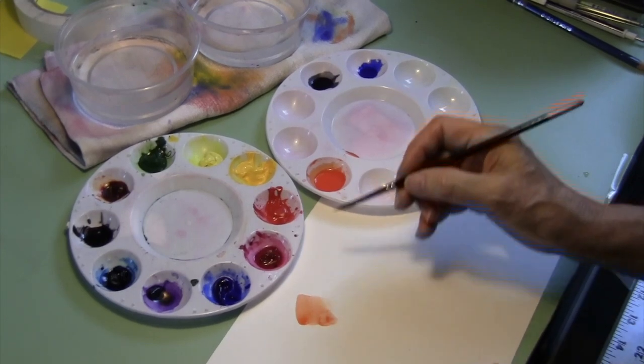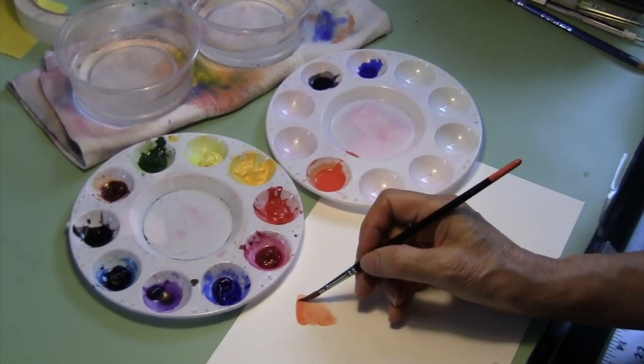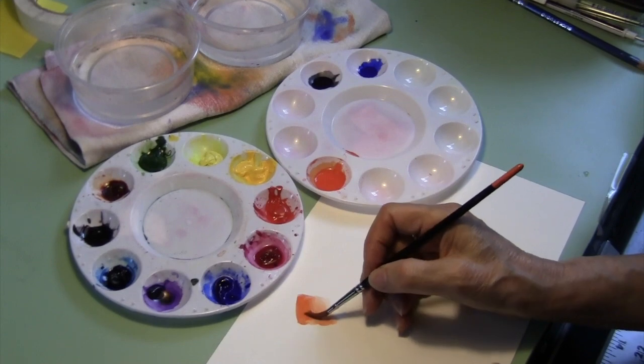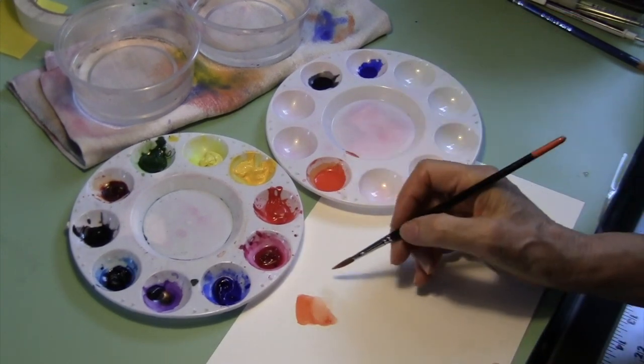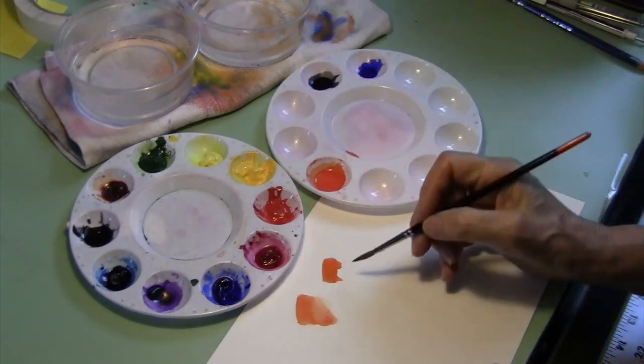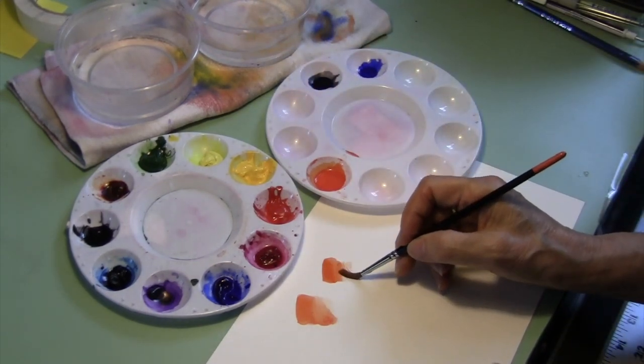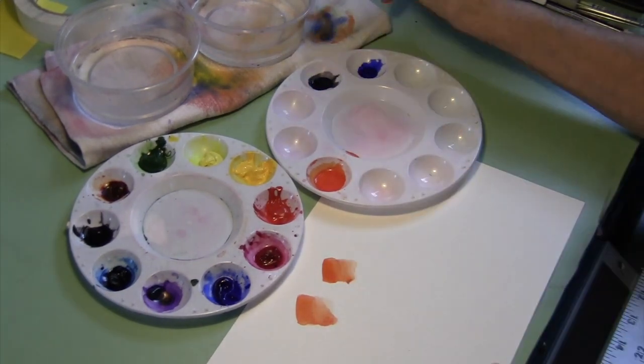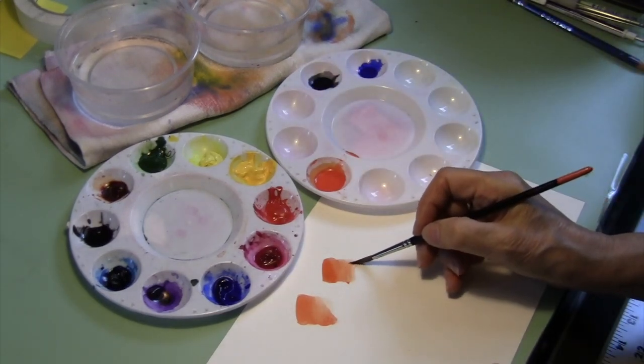So I'm going to do a little orange here. I'll make three swatches of orange so you can see what these things will look like with differing shadow possibilities.